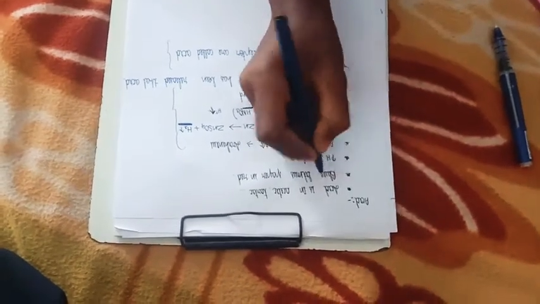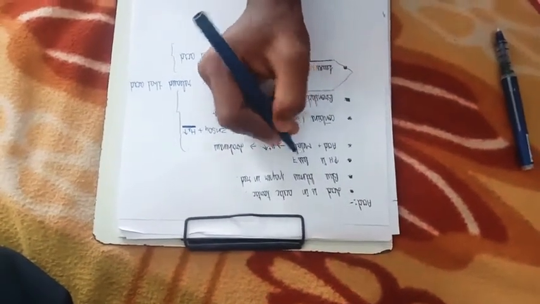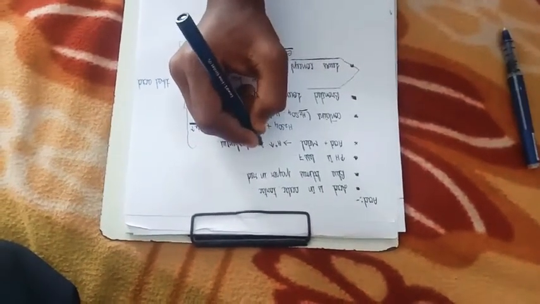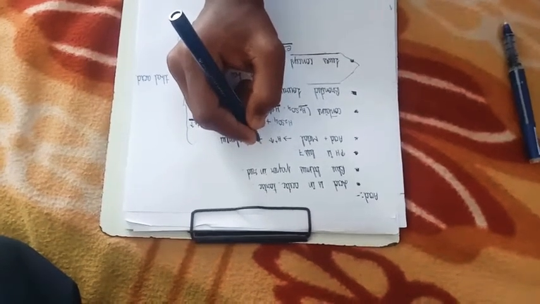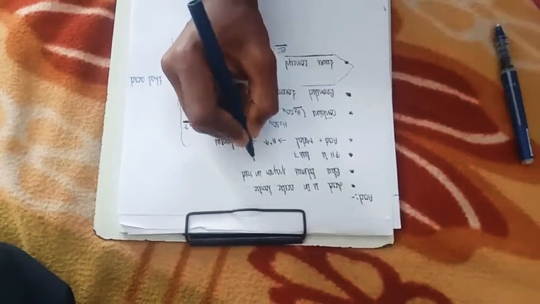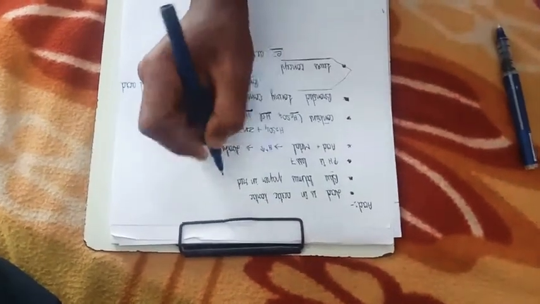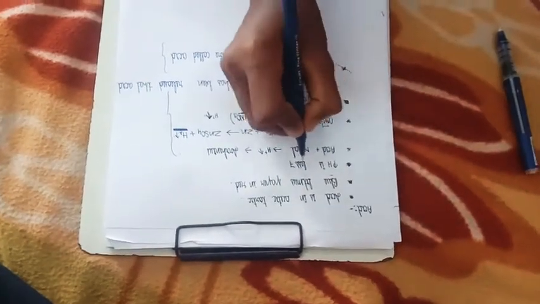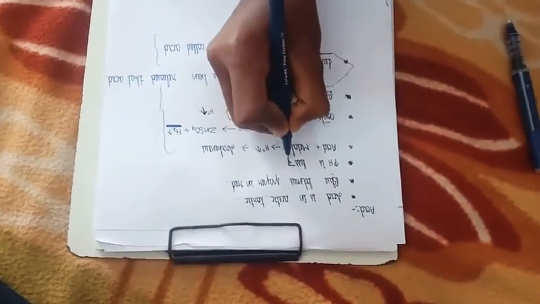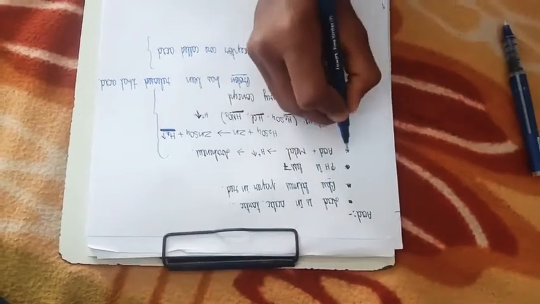Second point, it converts blue litmus paper into red. Let's assume if we throw an acid onto something blue, it becomes red. That's why blue litmus paper has converted into red. Its pH is less than 7. pH means potential of hydrogen, less than 7.